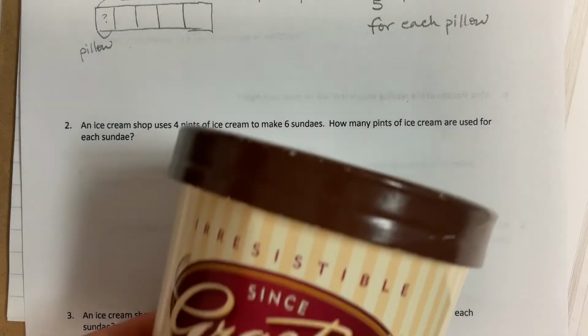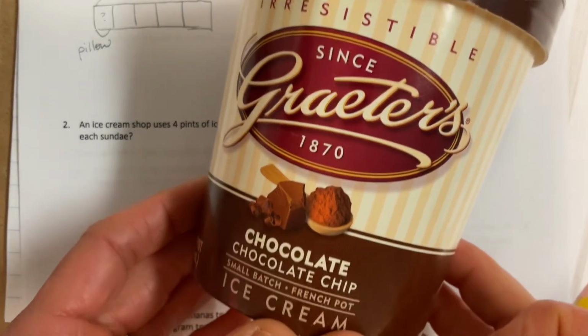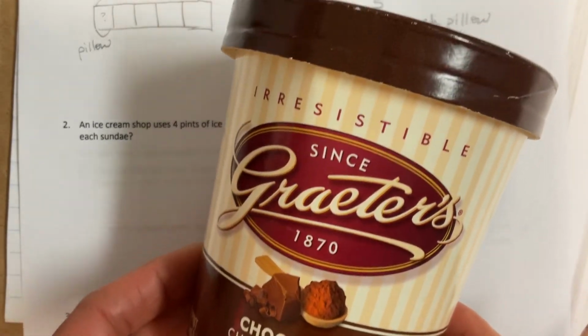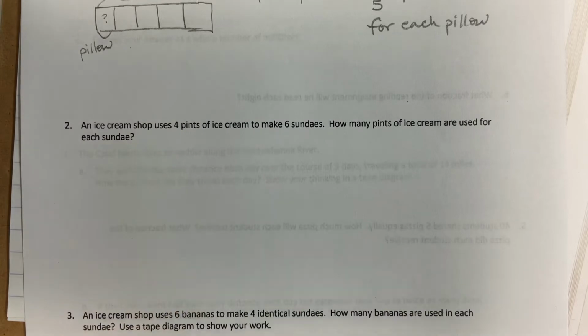I have a true passion for ice cream. Look, I keep some at school. Delicious. Just thought you might like that.